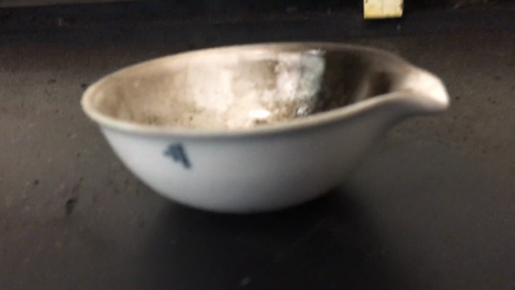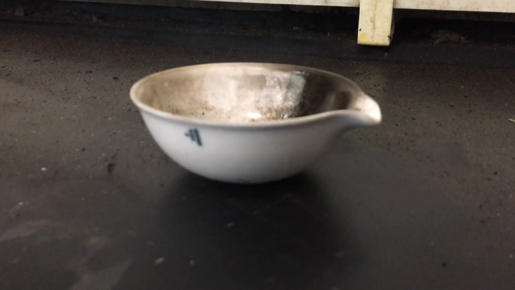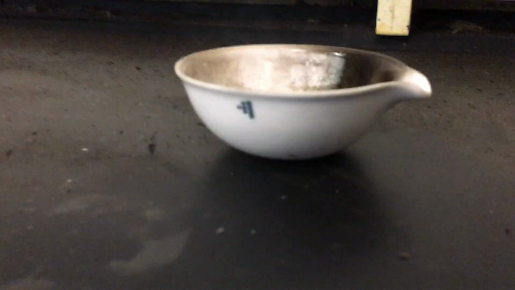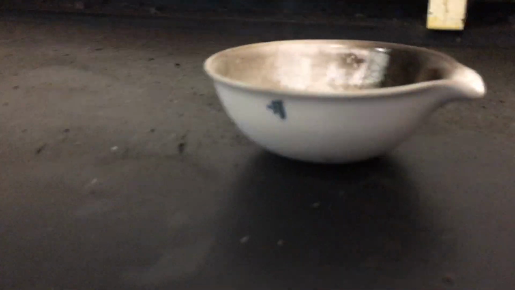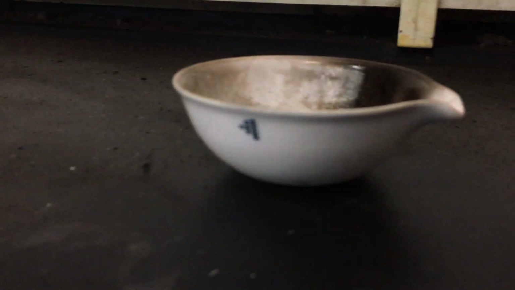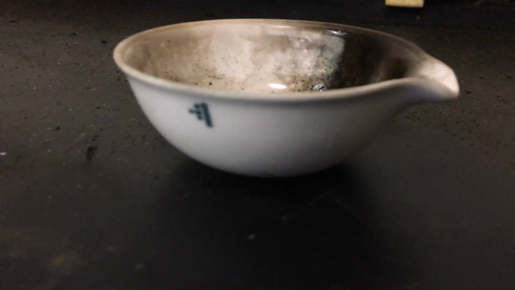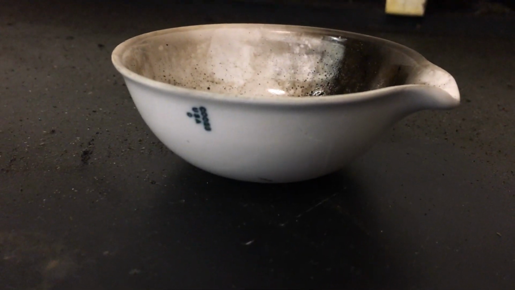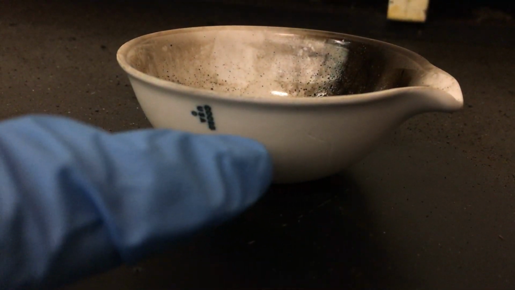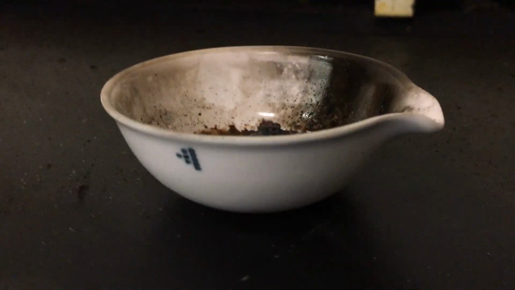I could hear it crack when I was in here, and I don't know if we're going to be able to see it, but right here, starting right there and working its way down. Yep, there you can see the crack running right along here. So this porcelain dish is done for.